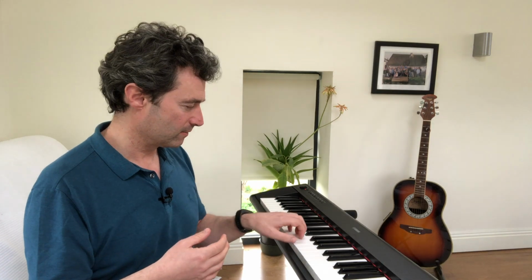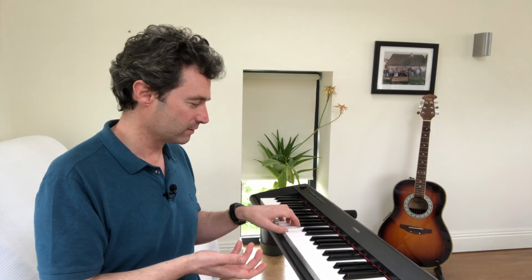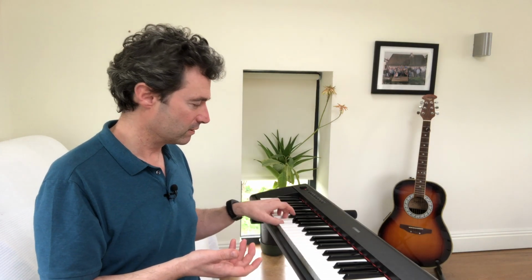Now, chords. Okay, I'll explain a bit about what chords are. So chords are several notes played at the same time which sound harmonious. So, for example, that's a chord, that's a chord, that's a chord. So those are all chords. And they are the building blocks of songs.